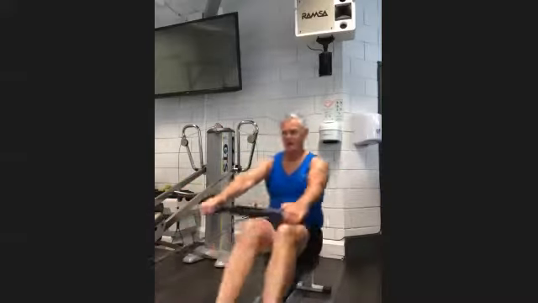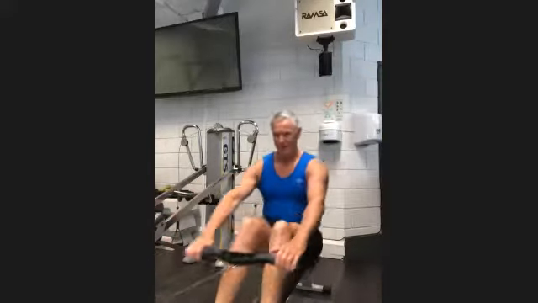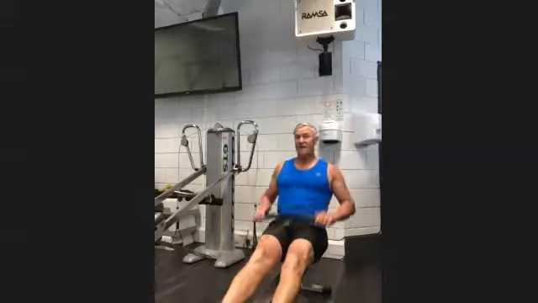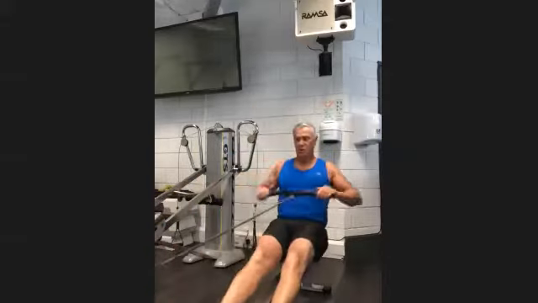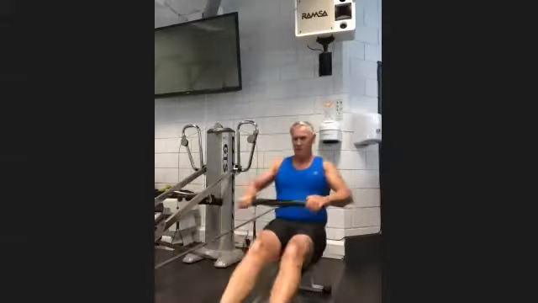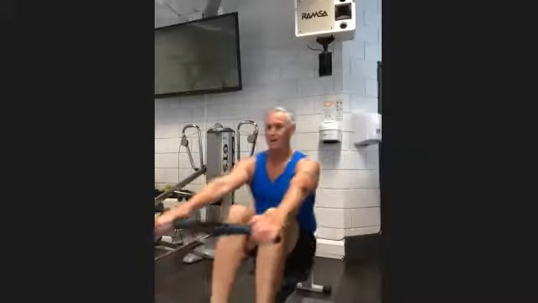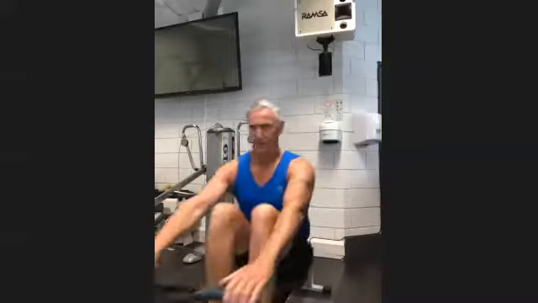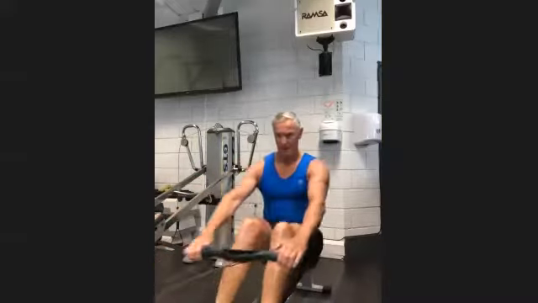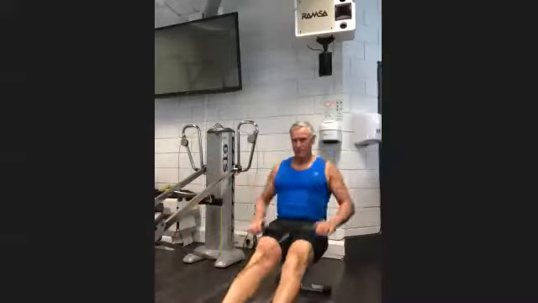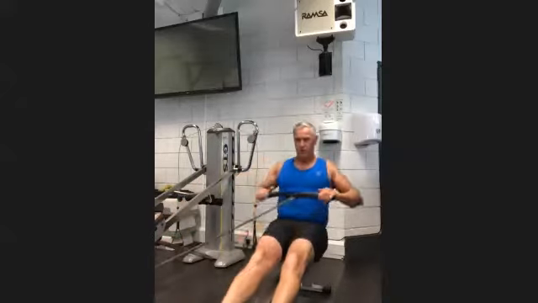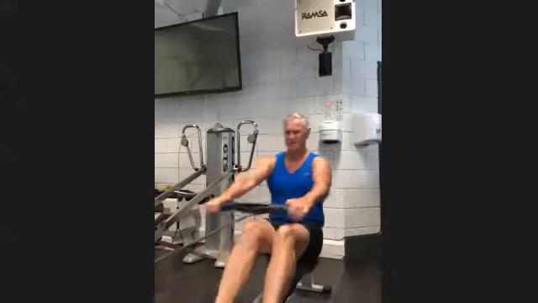Then you can open out. Keeping a lid on that stroke rate 24. Relax through the shoulders.